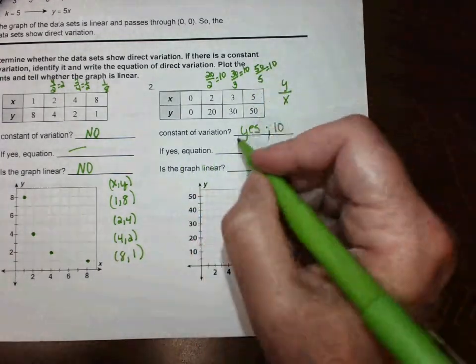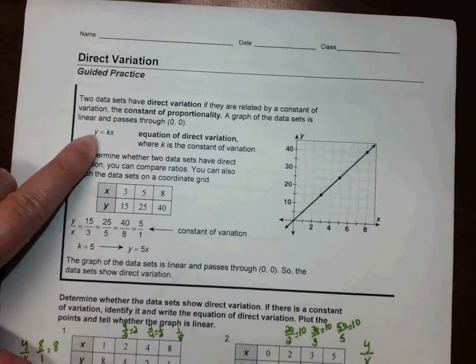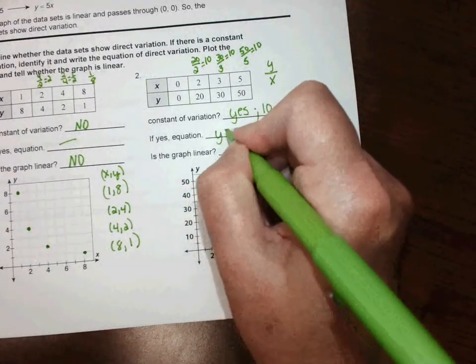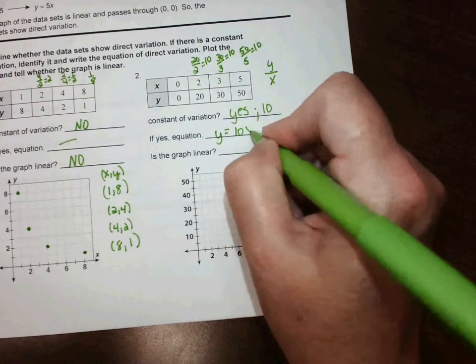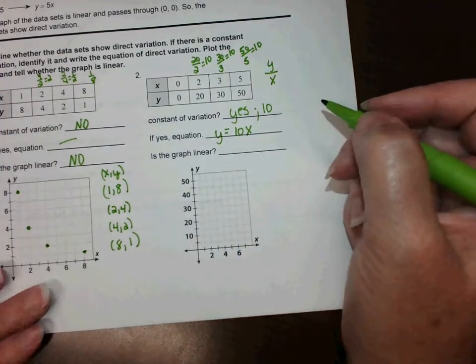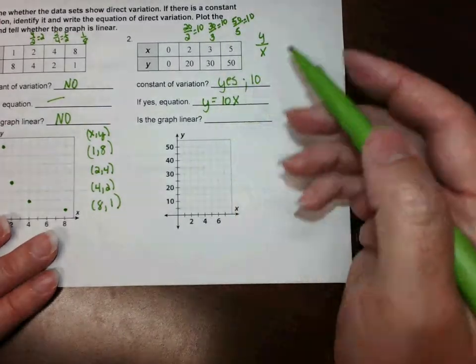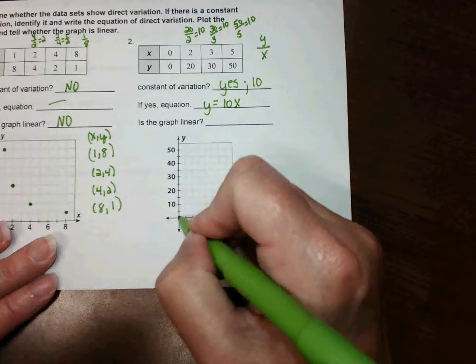So if yes, what's the equation? Well, remember, the equation looks like this, y equals kx. So the equation would be y equals, there's my constant of direct variation, 10x. I know it's going to be linear because we've got a proportion here, but I'm going to go ahead and graph the points. It goes through 0, 0.